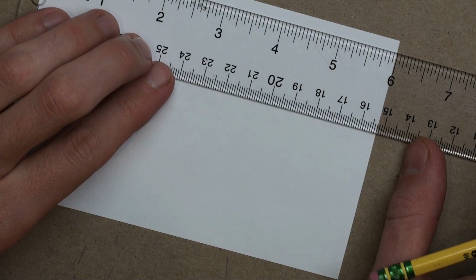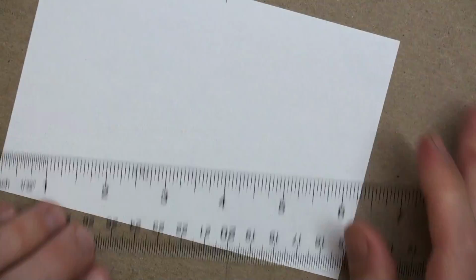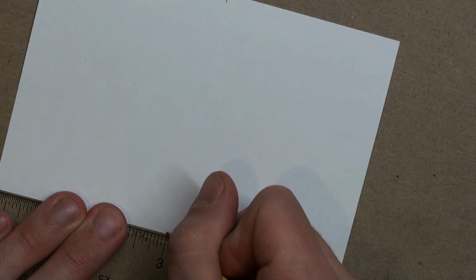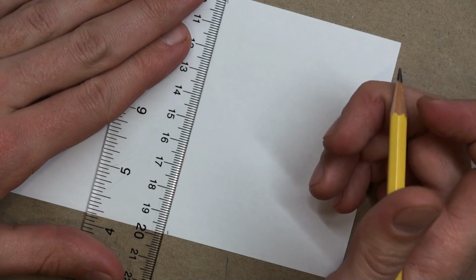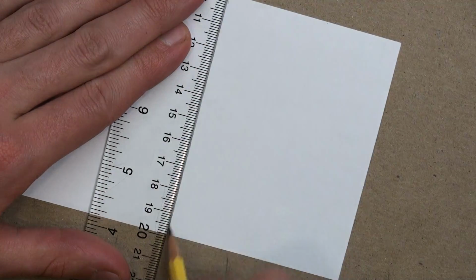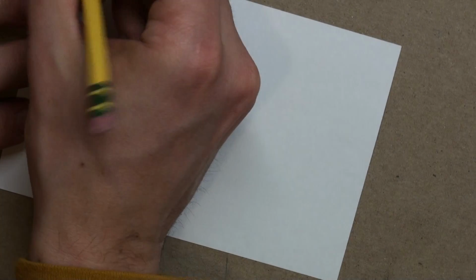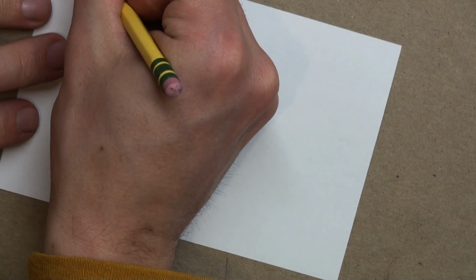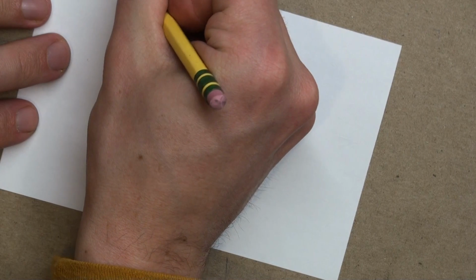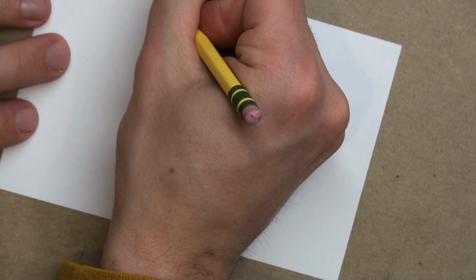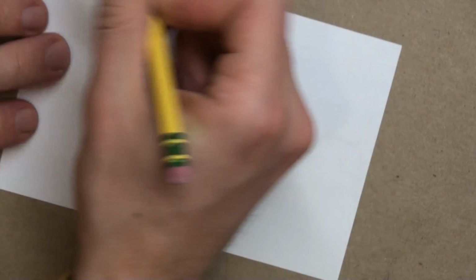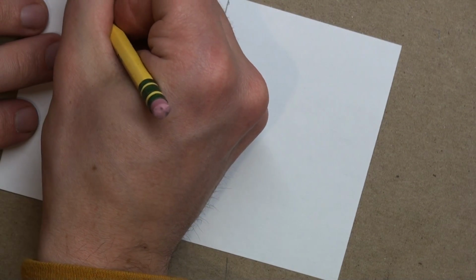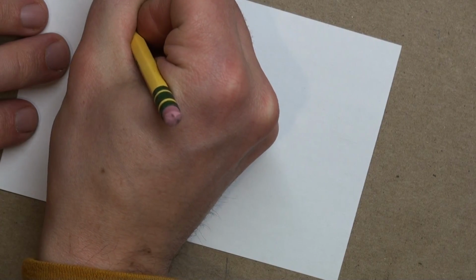Alright, let's divide this in half. So let's put the sum of the exterior angles of a triangle.